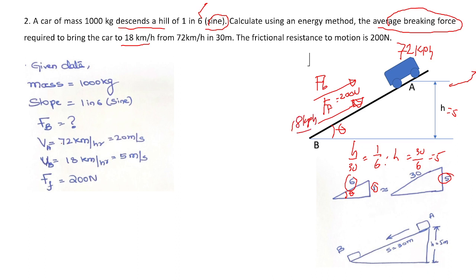Now let us convert. 72 kph will become 20 meter per second. Just divide this one by 3.6. Also here, divide by 3.6, that becomes 5 meter per second. Mass is 1000 kilogram. Now the question is to compute the average braking force using the energy method.